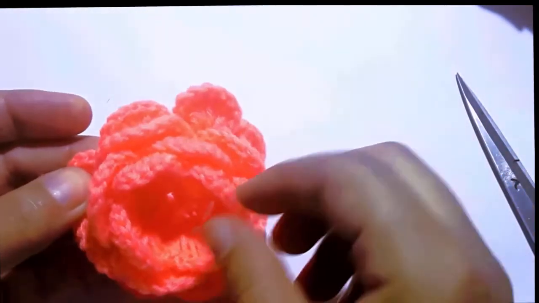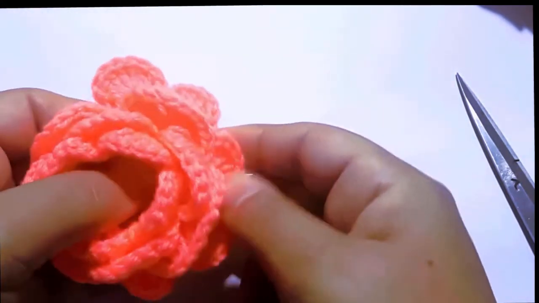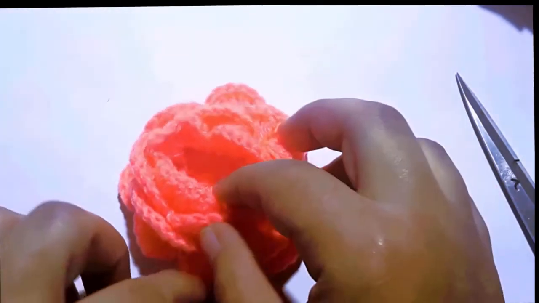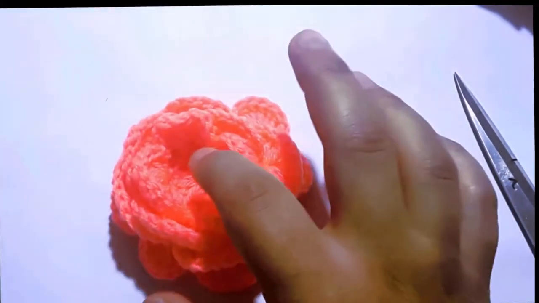Now you've got a wonderful rose, which has 4 petals in 3 layers and 8 petals in the 4th layer.